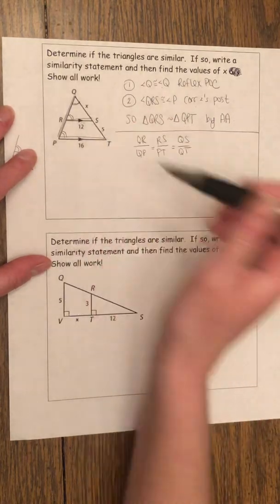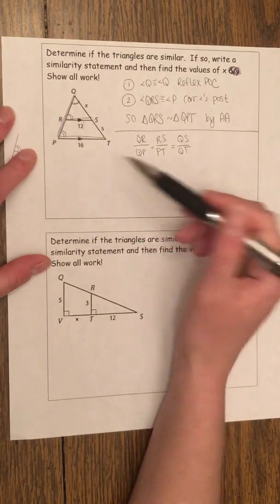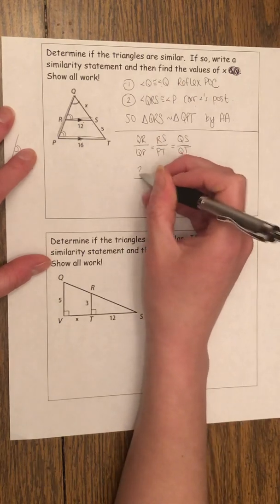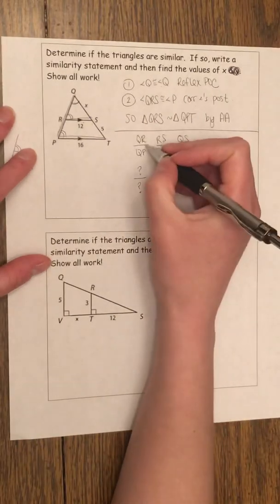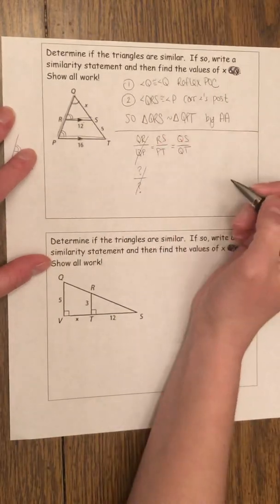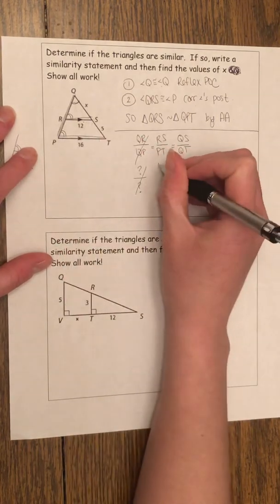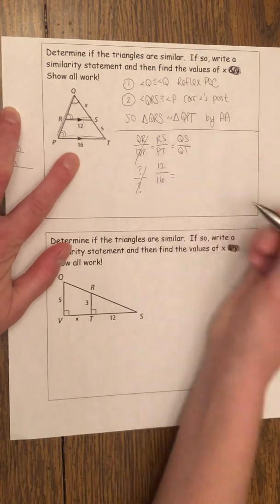And then I'm going to go into the diagram and copy down what numbers and expressions that I have. So QR and QP literally have nothing there, so they're not going to be super helpful for this proportion. I know that RS, though, is equal to 12, and PT is equal to 16.